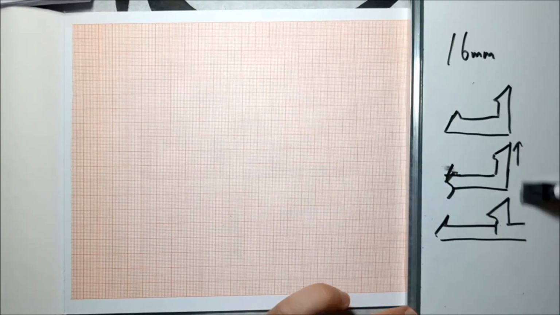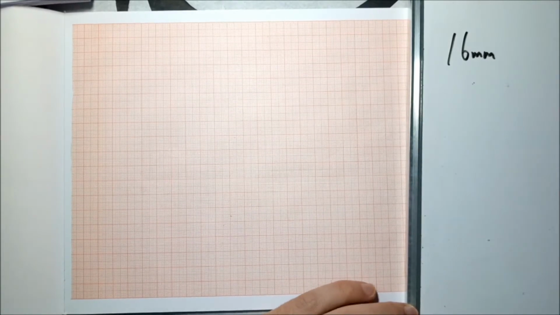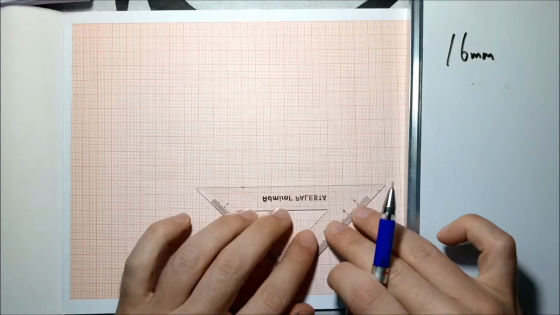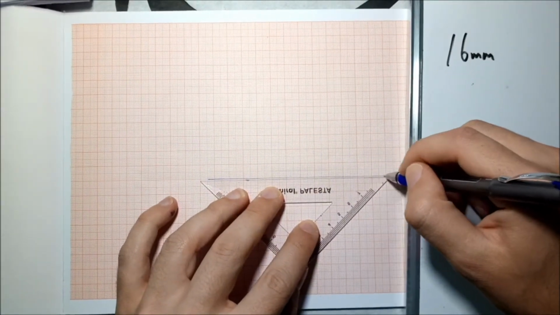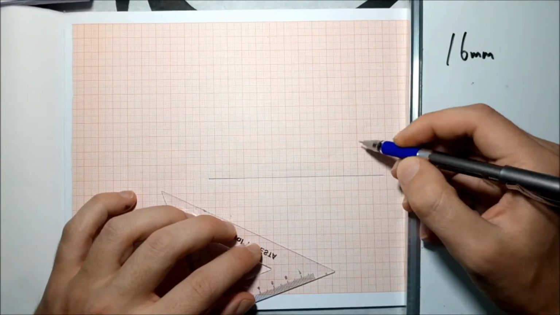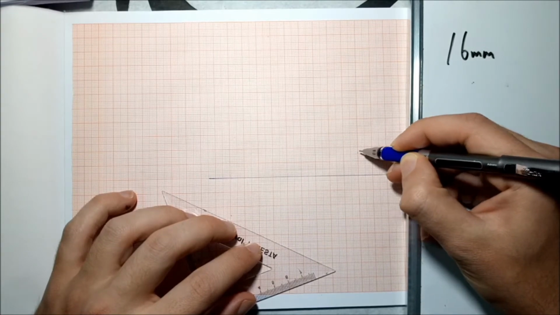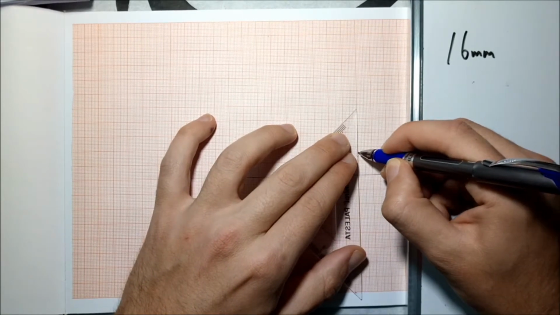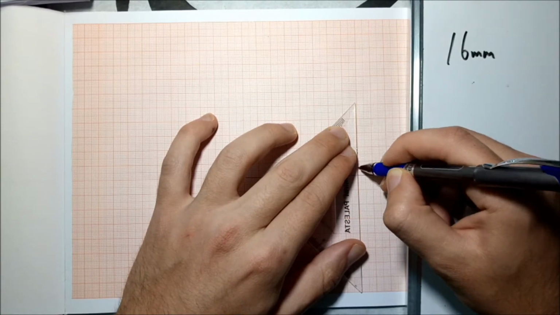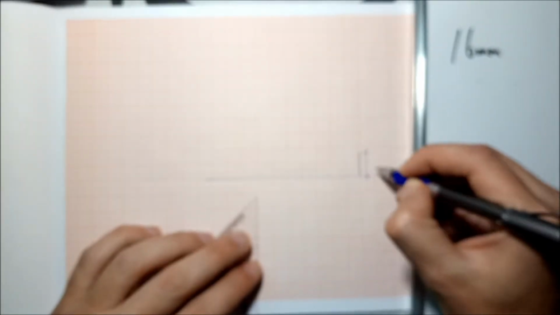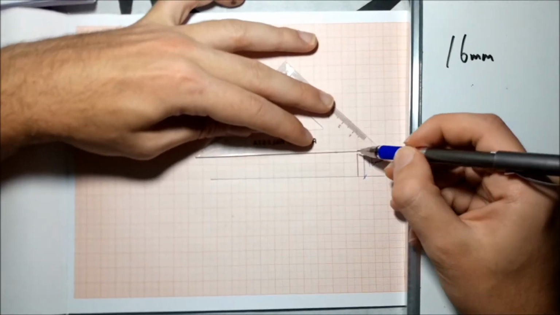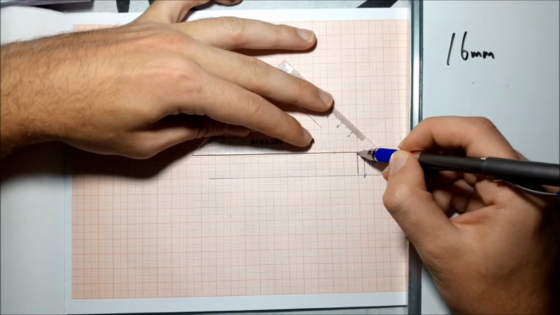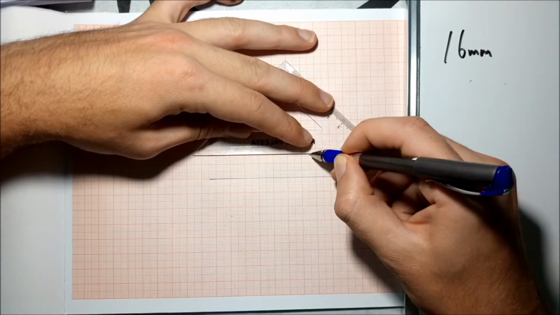Just like what we did for the alif, we are going to choose our baseline. Let us take this line to be our base. Now, as we've established before, it's 16mm, the thickness of our text. So this point would be the thickness of our ba. From here to here, it is 16mm. Now, we can draw a dotted line to give us an idea where this ba will go through.